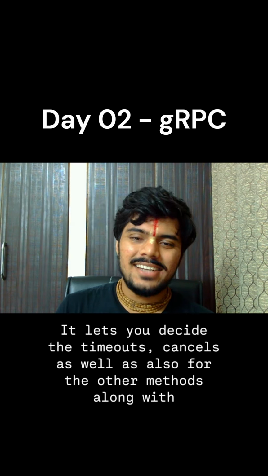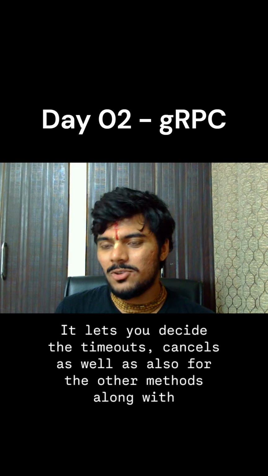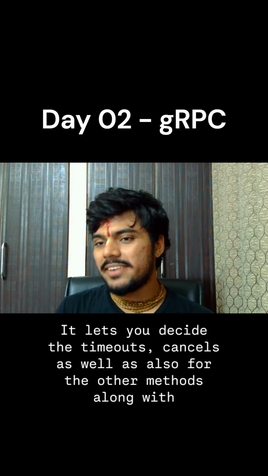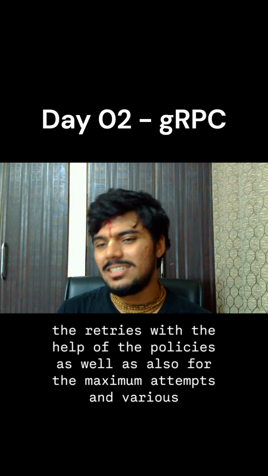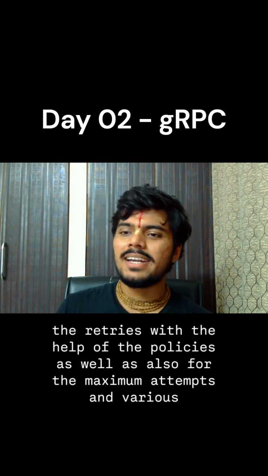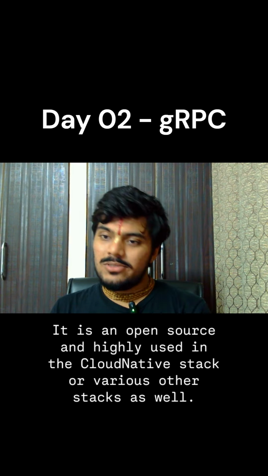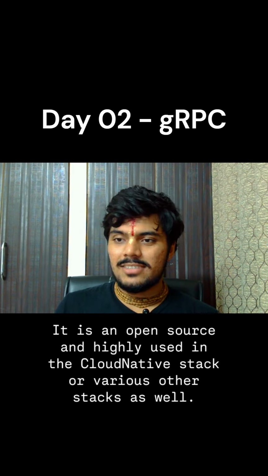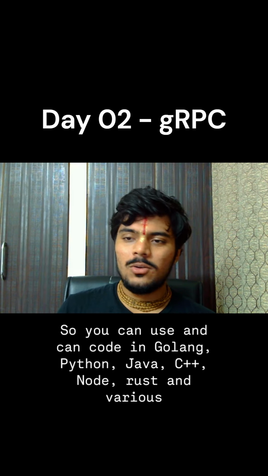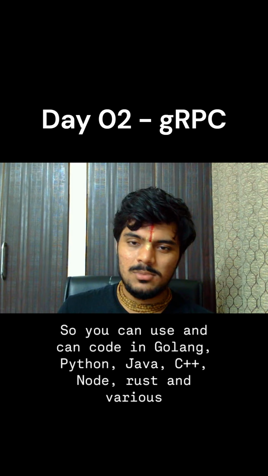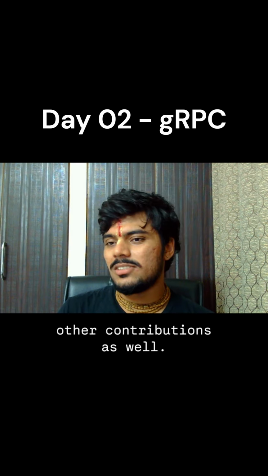It lets you decide the timeouts, cancels, as well as other methods along with the retries with the help of the retry policies, backoff strategy, as well as the maximum attempts and various other things as well. It is open source and highly used in the cloud stack or various other stacks as well. So that's why it's language agnostic. So you can code in Golang, Python, Java, C++, Node, Rust, and various other languages as well.